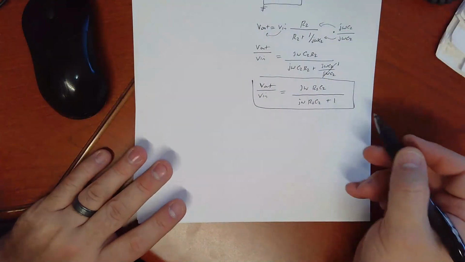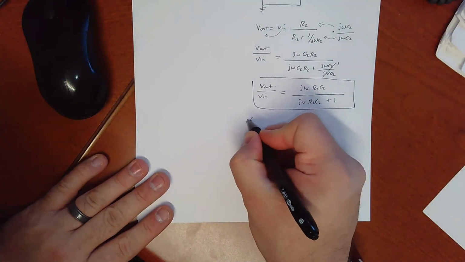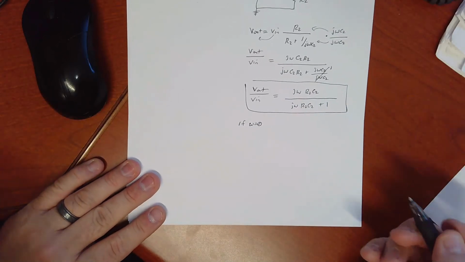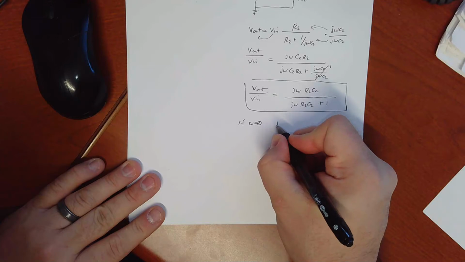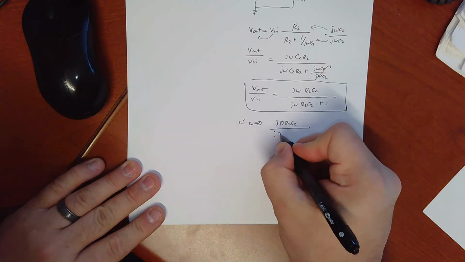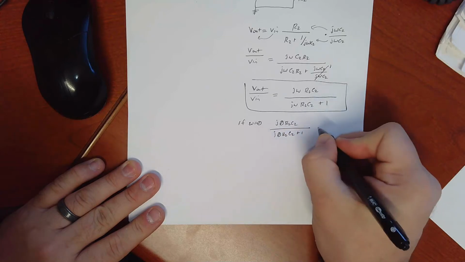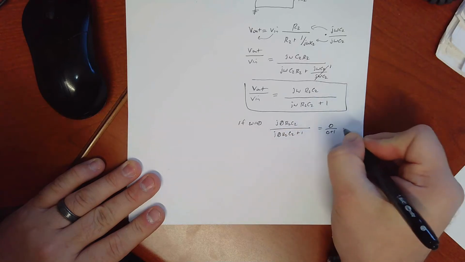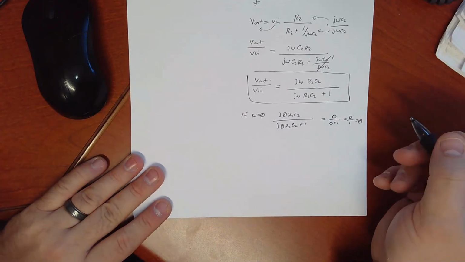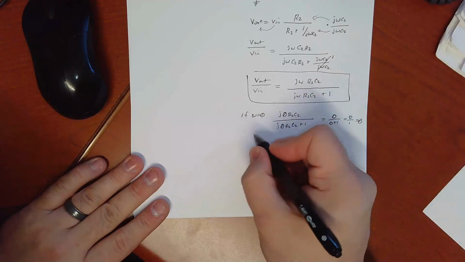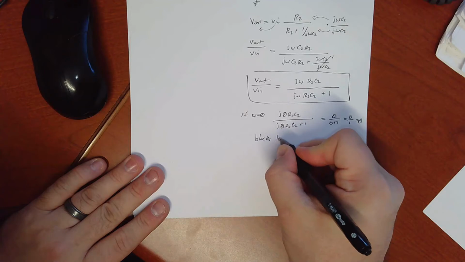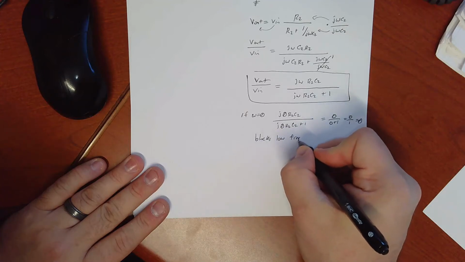If omega is 0, we can plug that in, and we get j times 0 times R2 C2 over j 0 R2 C2 plus 1, which is equal to 0 over 0 plus 1, which is 0 over 1, which is equal to 0. So that says this circuit blocks low frequency.